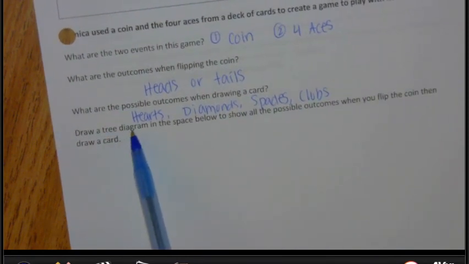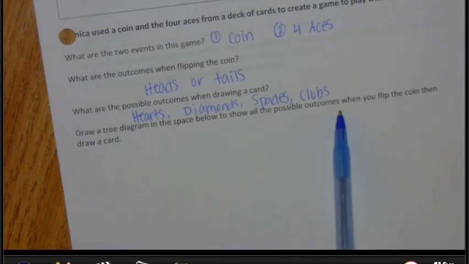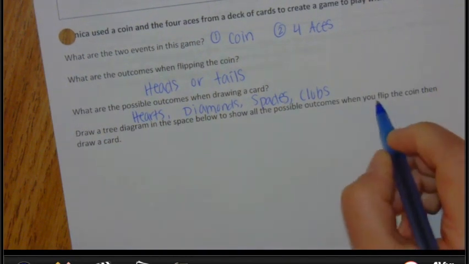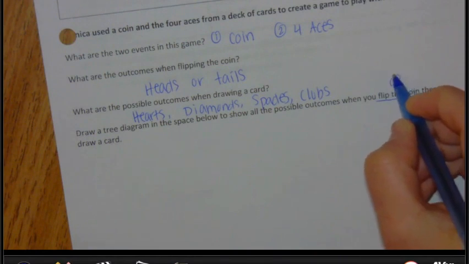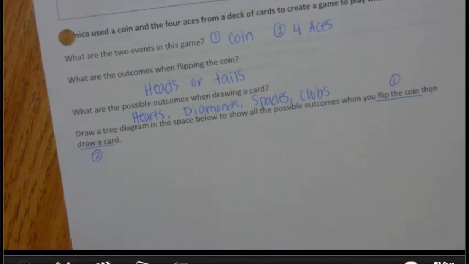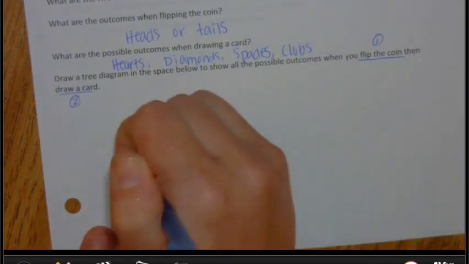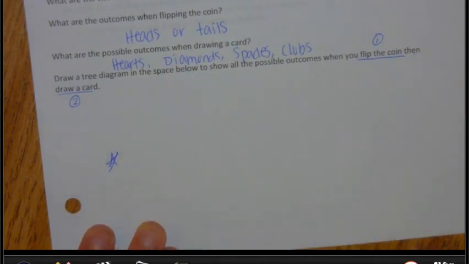So I am asked to draw a tree diagram in the space below to show all the possible outcomes when you flip the coin. So that's my first event, and then draw a card. And that's my second event. Okay, so I'm going to start and I'm going to draw a star.